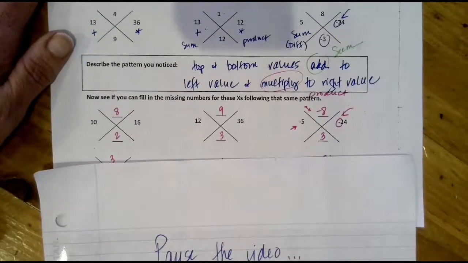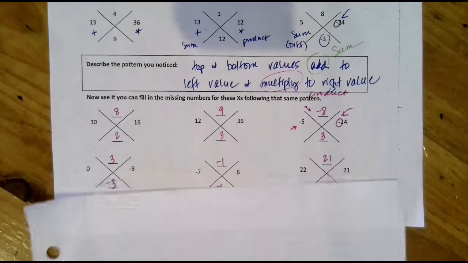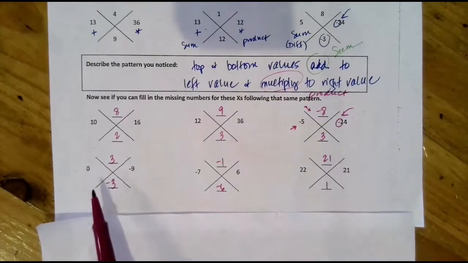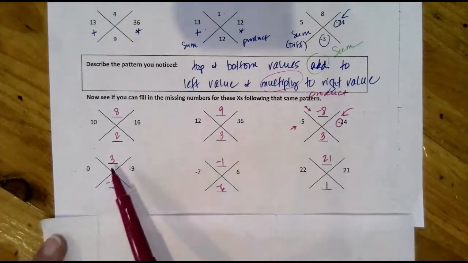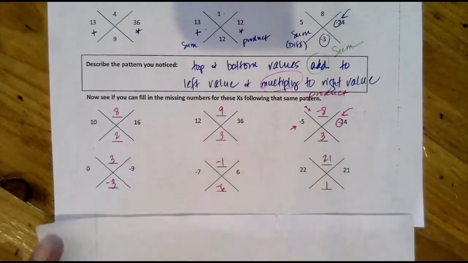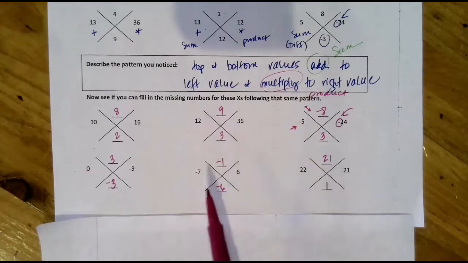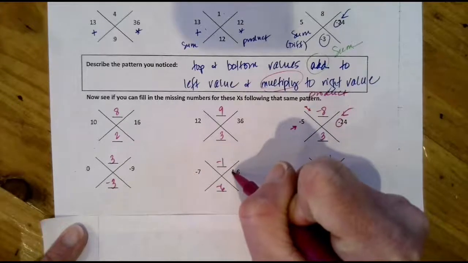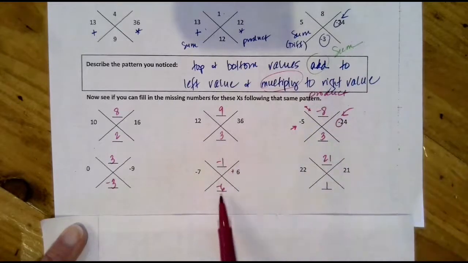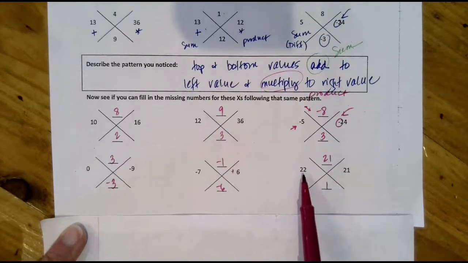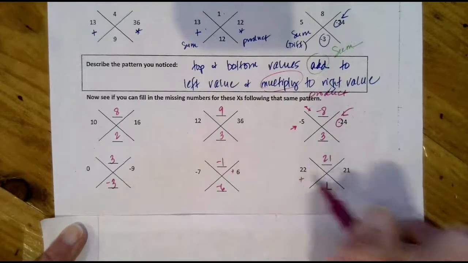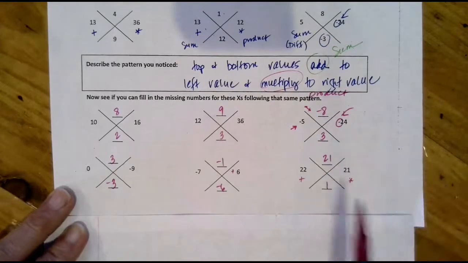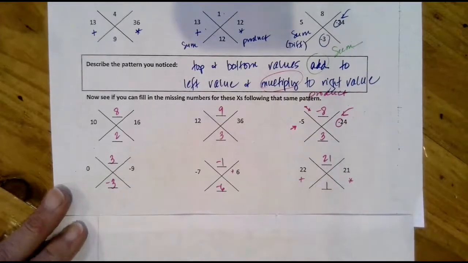So these next 3 are a little tricky. Let's see how you did with these. If I have a sum of 0, that means that my 2 values are a 0 pair, positive and negative 3. If I have a sum of negative 7, negative 1, negative 6, but notice I have a positive product because a negative times a negative is a positive. If I have a sum of 22 and a product of 21, that is from 21 times 1.